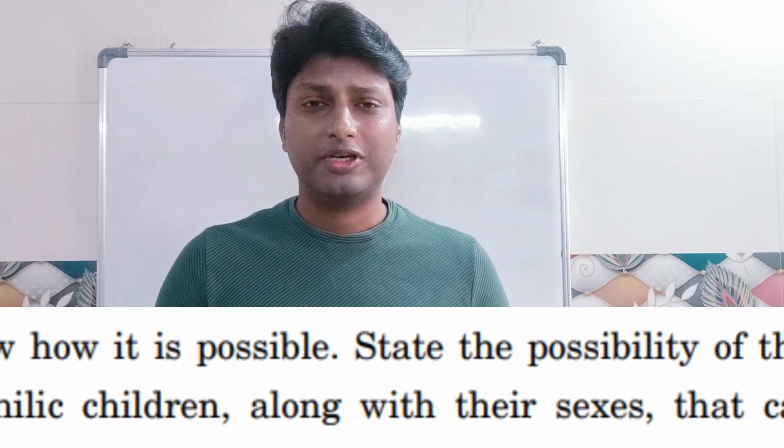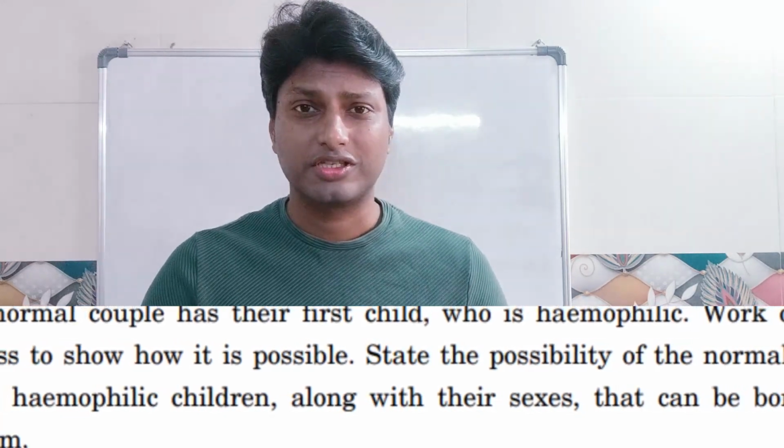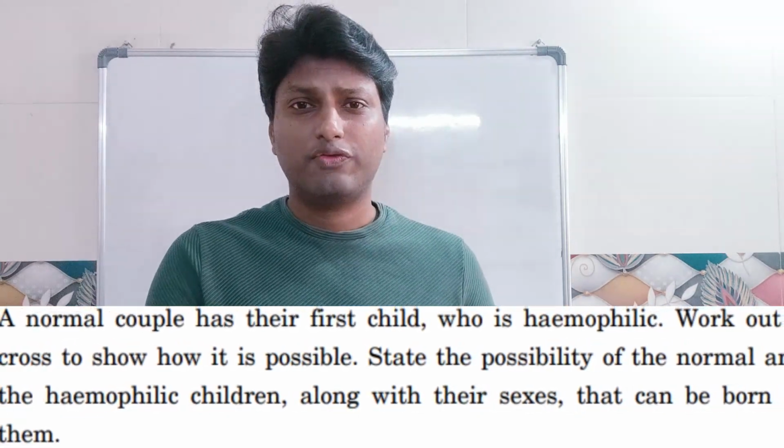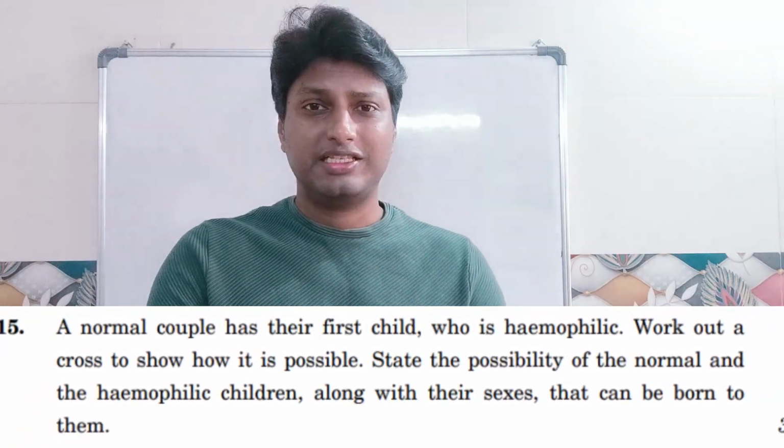A normal healthy couple had their first child who was suffering from hemophilia. Explain the condition with the help of a cross. Also explain the ratio of normal children and hemophilic children with the help of their sexes.